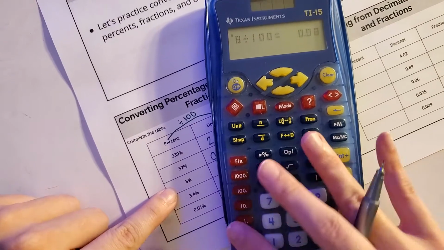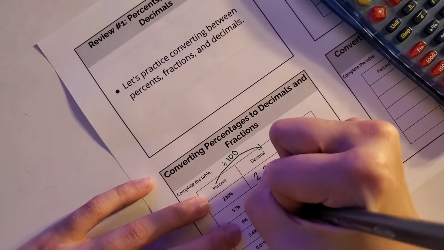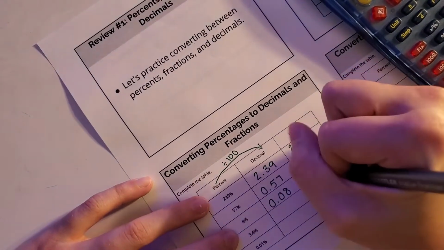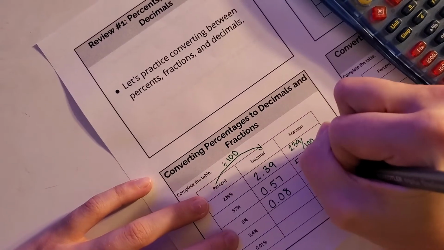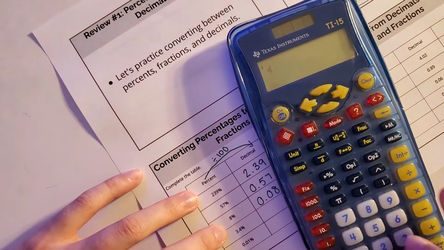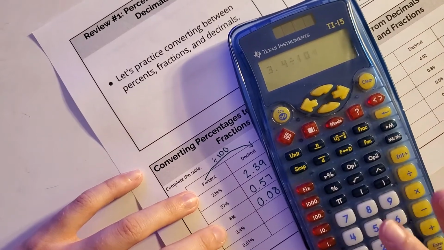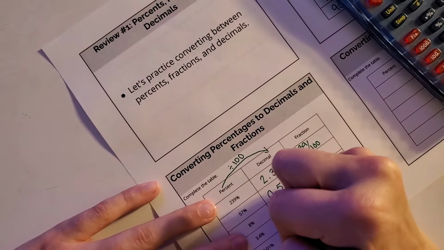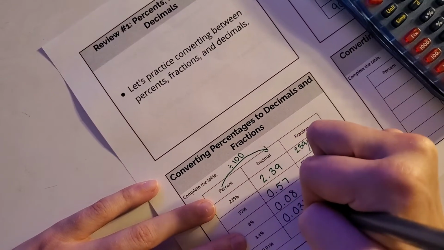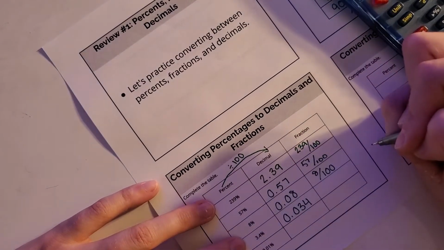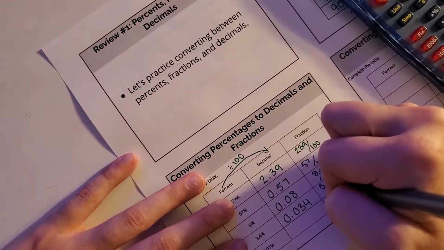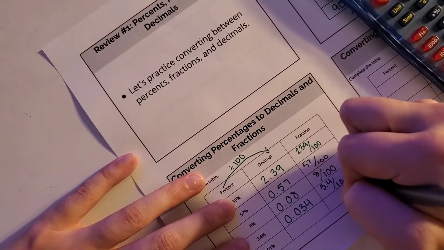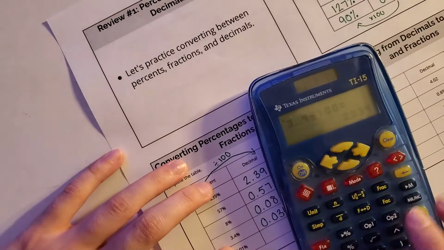8 divided by 100 is 0.08. And the fraction is 8 out of 100. 3.4 divided by 100 is going to be 0.034. And I'm going to take my 3.4, put it out of 100.